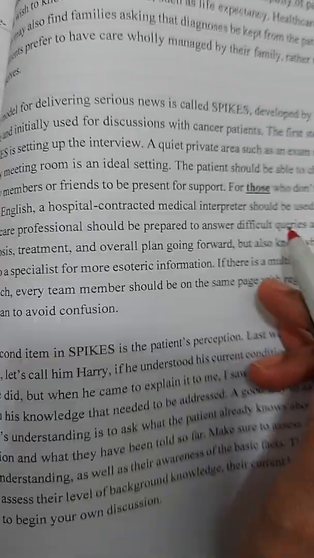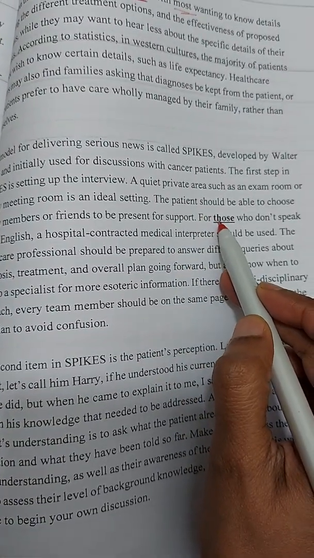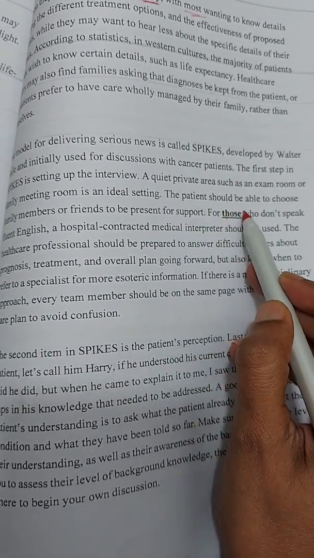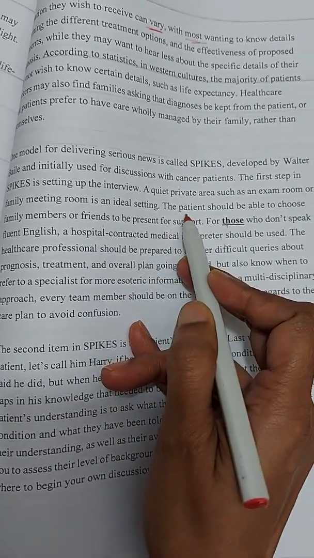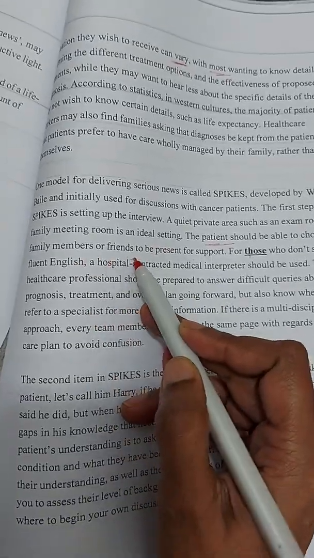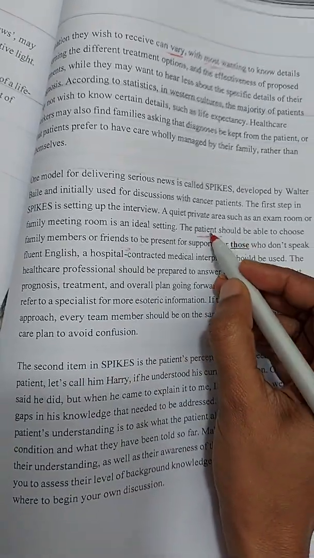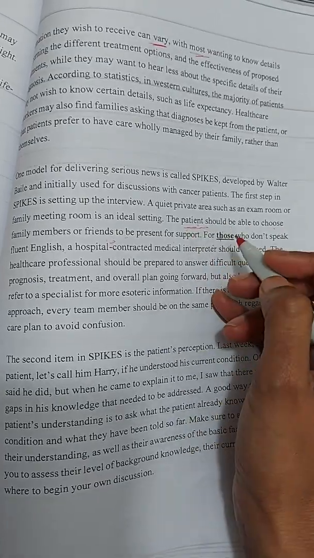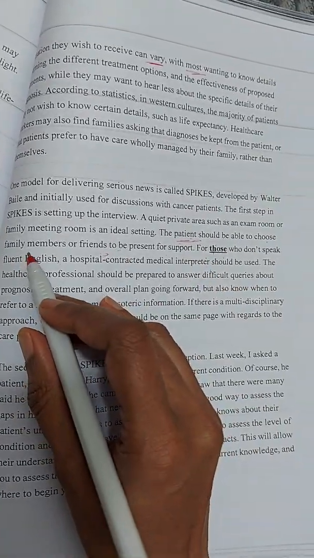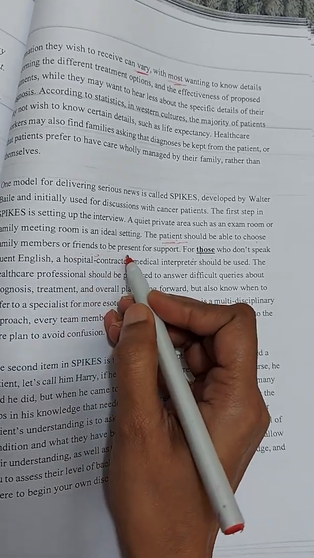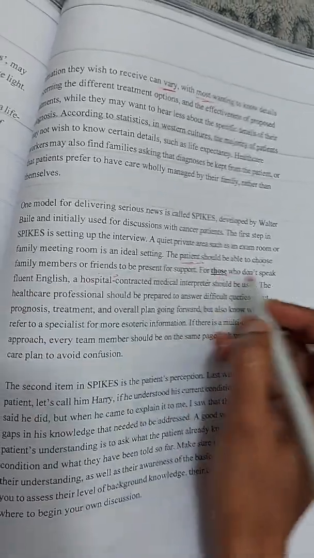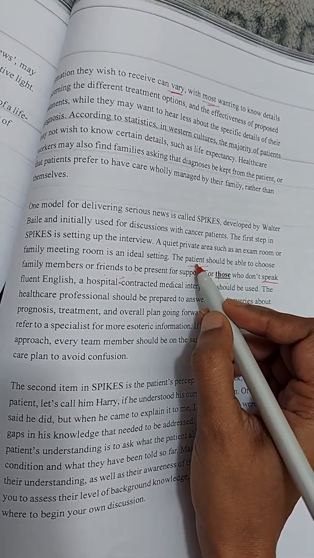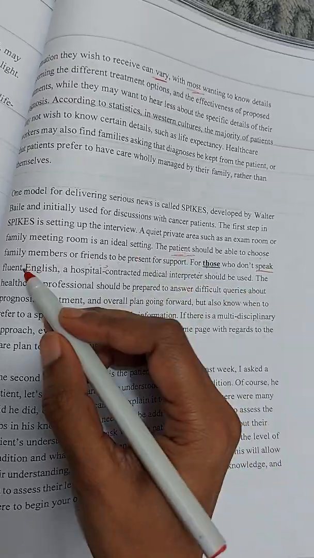So here is the word those, right? Usually when I get this word, I read the lines above and below. The patient should be able to choose family members or friends to be present for support. So here they are talking about the patient, and family members or friends. For those who don't speak fluent English, so here it is about the patient. The patient has the ability to choose family members or friends to be present for their support, for those people who don't speak fluent English. So here there are only two groups mentioned, patient and family members or friends.